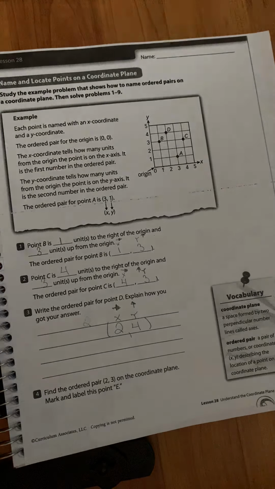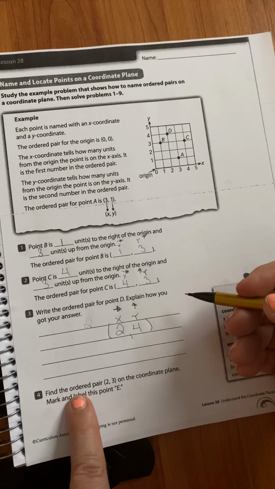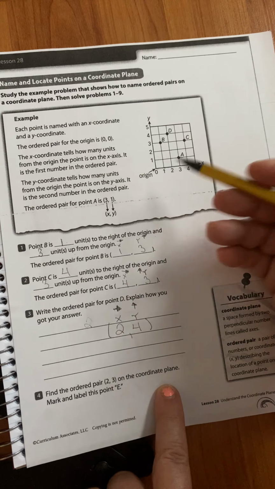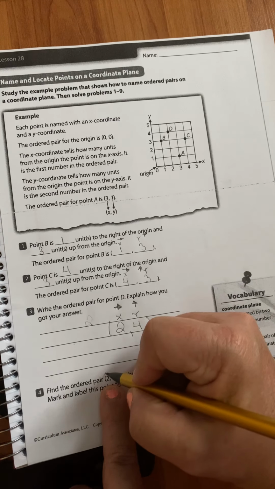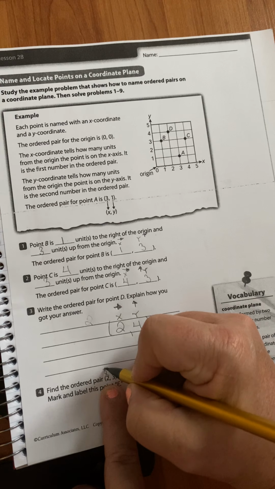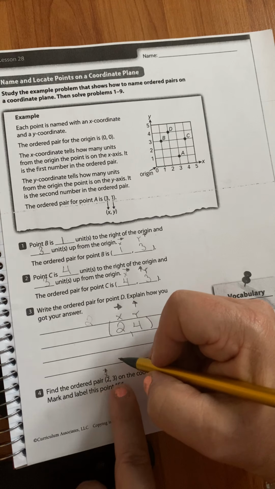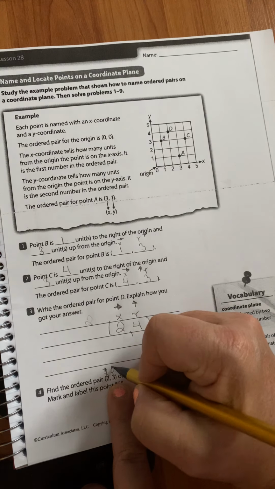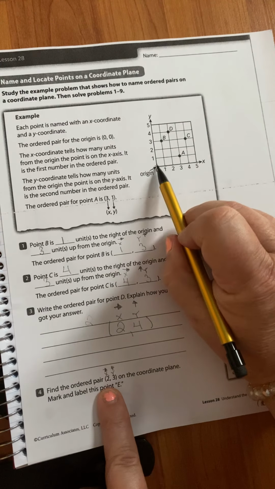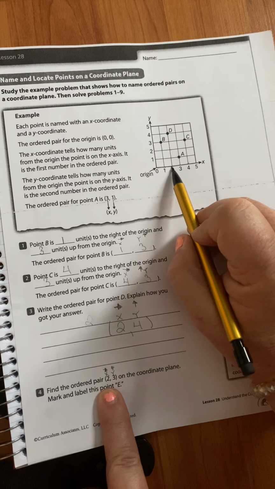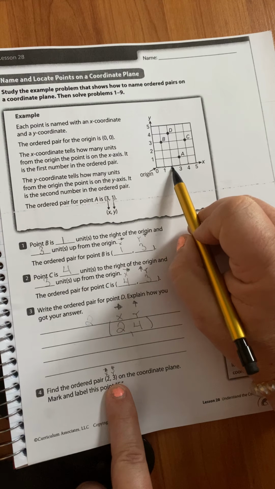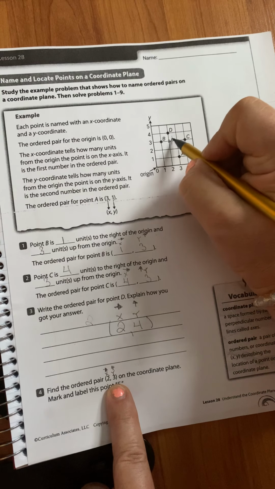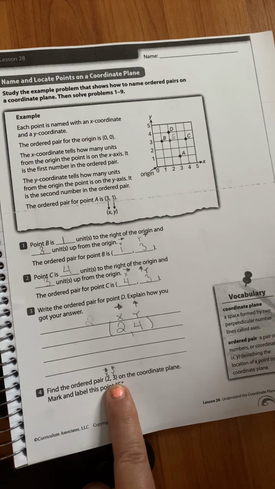All right. So number 4 says find the ordered pair 2, 3 on the coordinate plane. So I actually have to do that. So above my 2, I'm going to write an X and draw my little over arrow so that I know which direction to go. And above my 3, I'm going to do a Y and do my little up arrow so I know which way to go. So this is telling me I'm going to go over 2. So 1, 2. And I'm going to go up 3. So 1, 2, 3. And here is where I'm going to find the letter E. So I'm going to draw that on there.